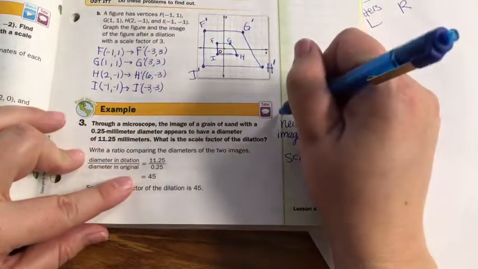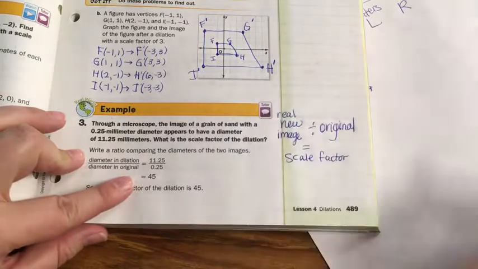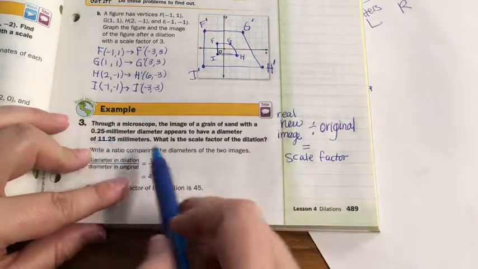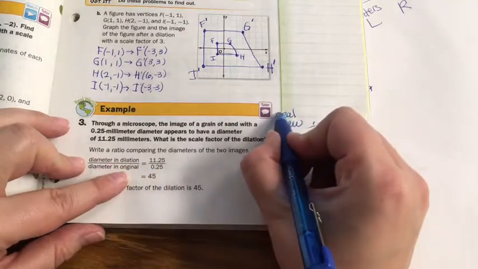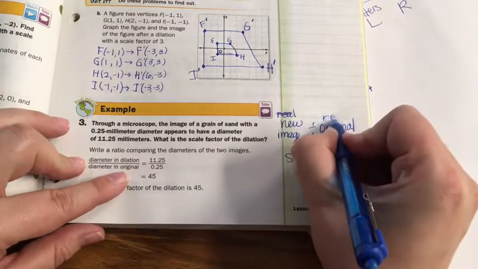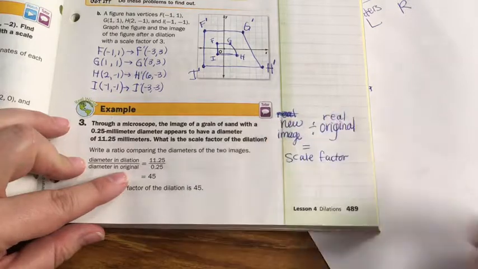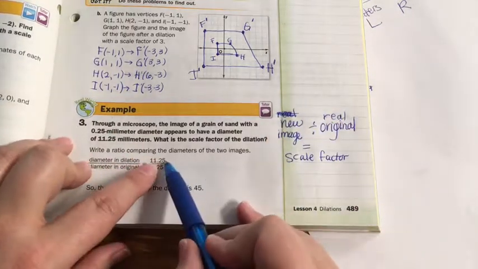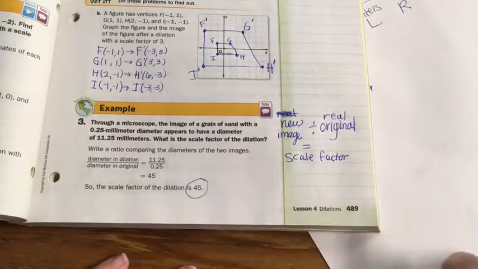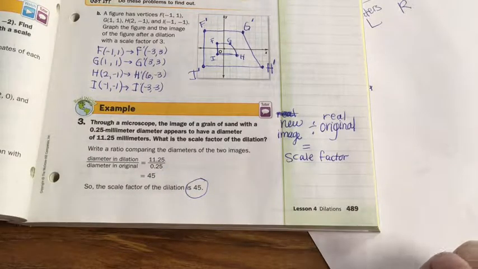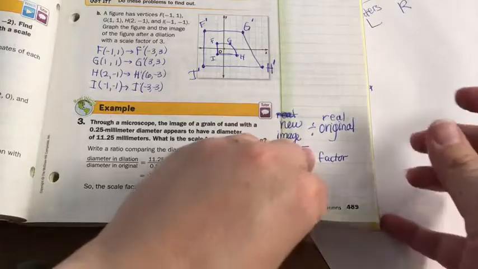The original one is the real one, the real thing is small. So we take our new one, which is 11.25 divided by 0.25, and then you get 45, and that's the scale factor, and that's all you do. Pretty easy. Would you guys agree?